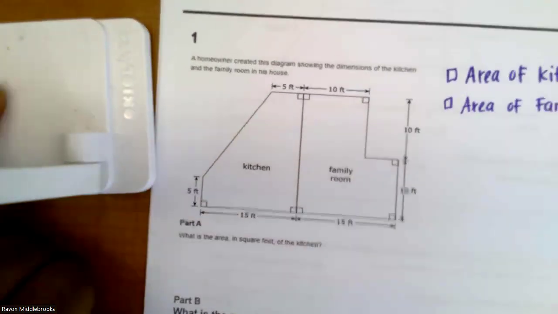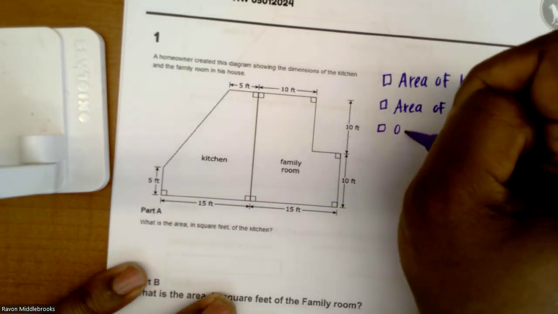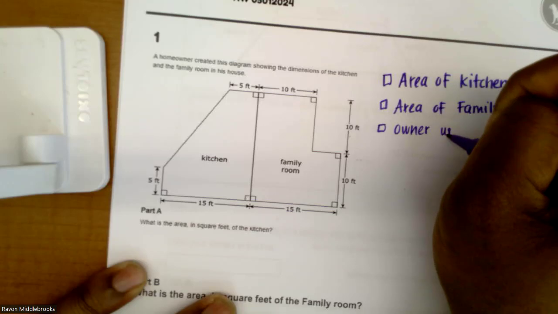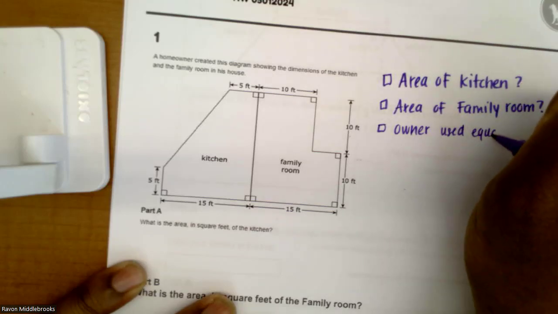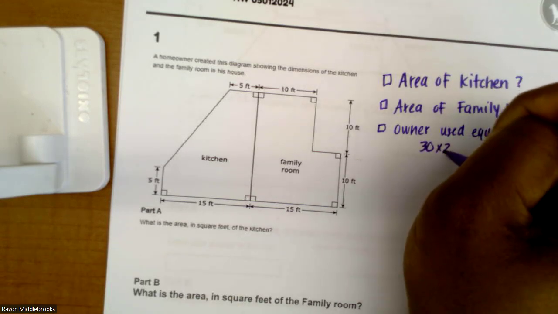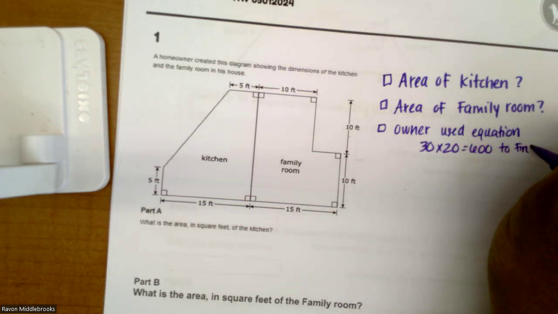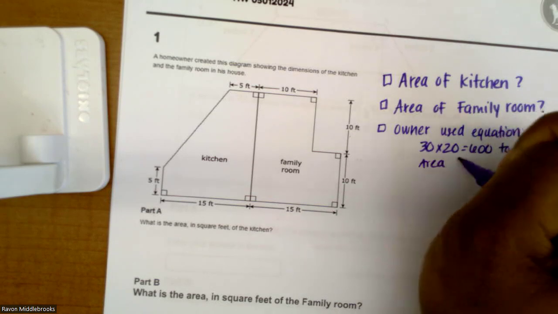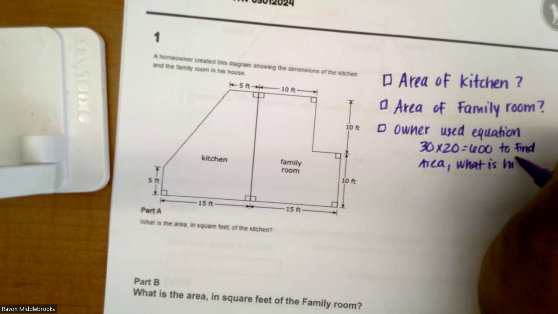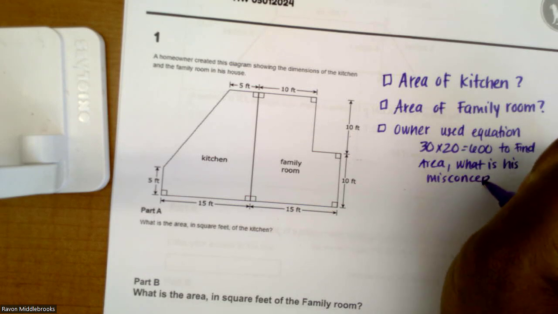So I would say the owner used the equation 30 times 20 equals 600 to find area. What is his misconception?